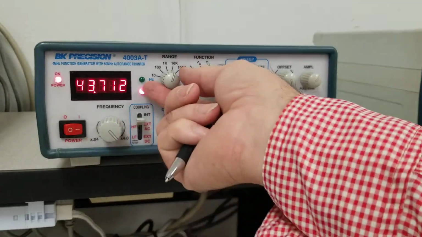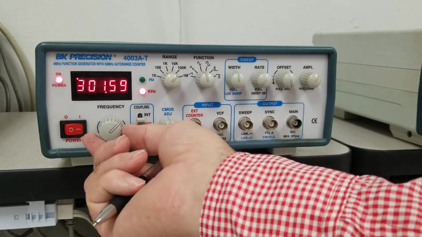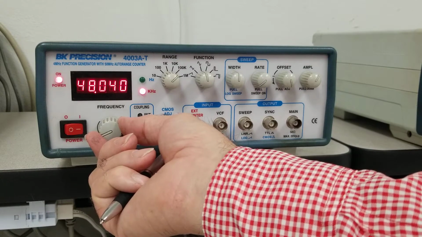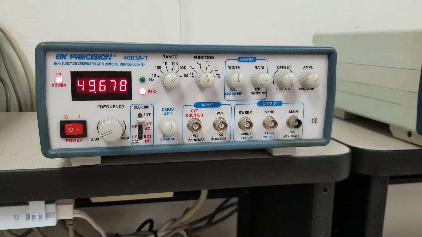So if I have to go to 50 kilohertz, I'm going to have to go to 100, roll that back to 50. And then there's 50 kilohertz. So that sort of gives you an idea how that works.